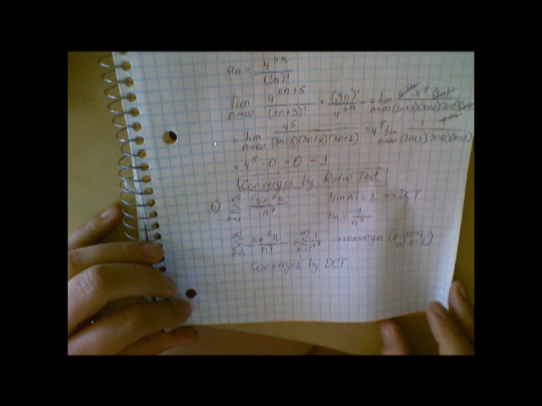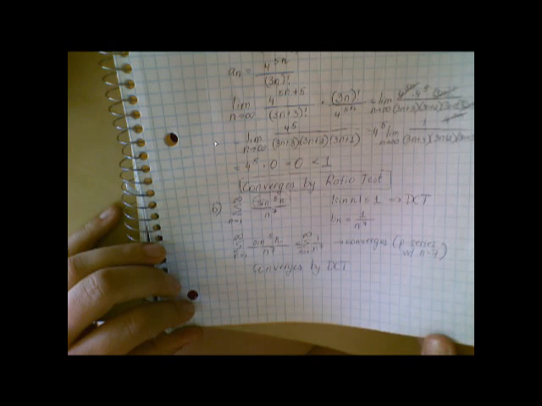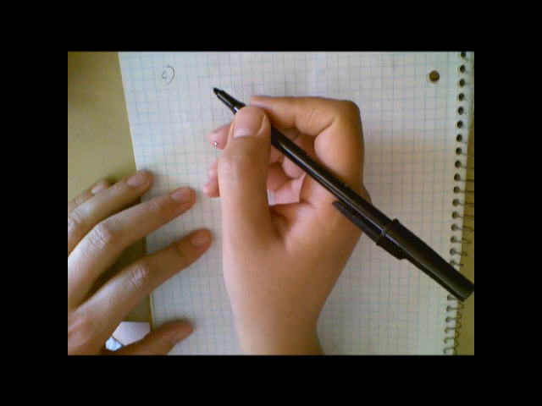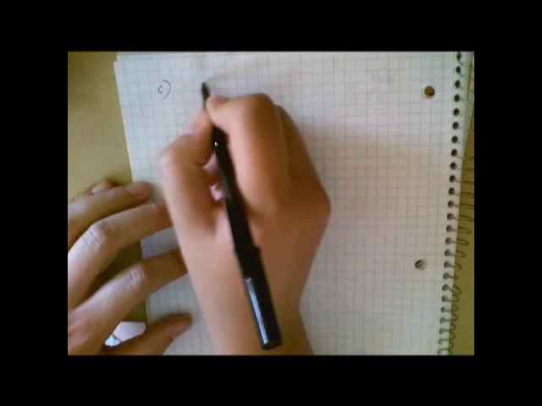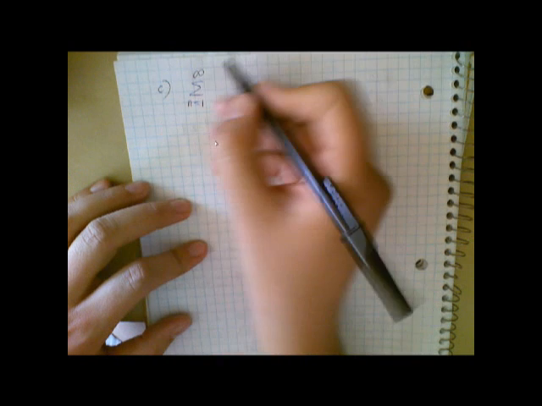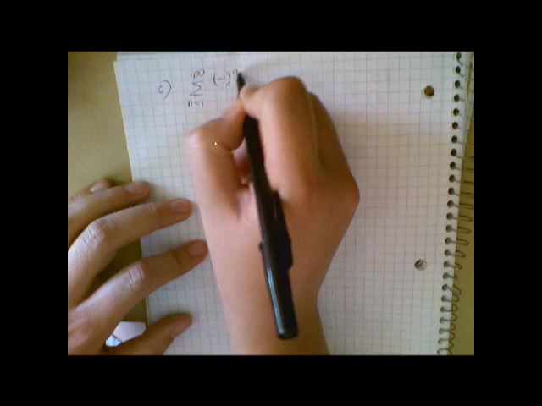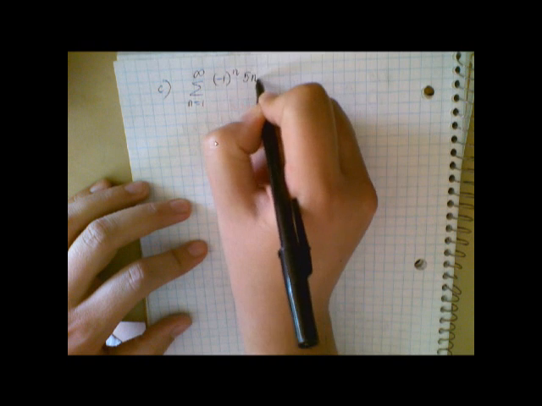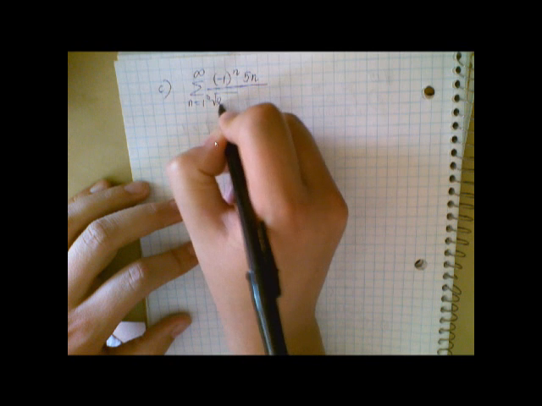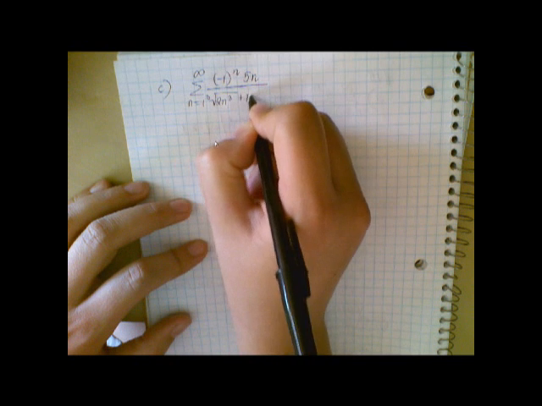And then we have one more series. So let me flip the page. In part C of this problem, we are looking at the series as n changes from 1 to infinity, negative 1 to the n power, times 5n over the cube root of 2n cubed plus 100.